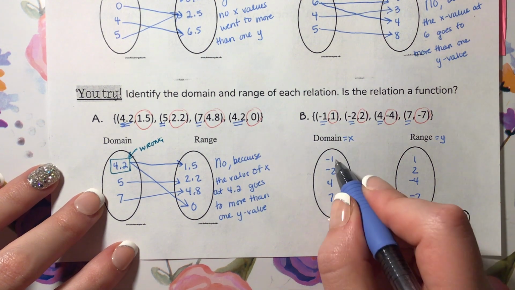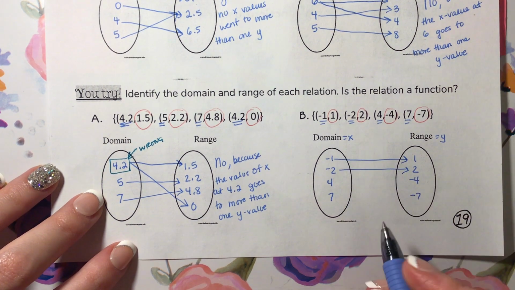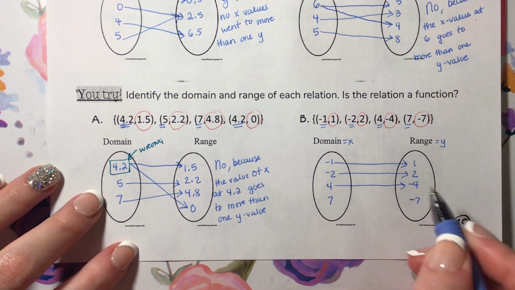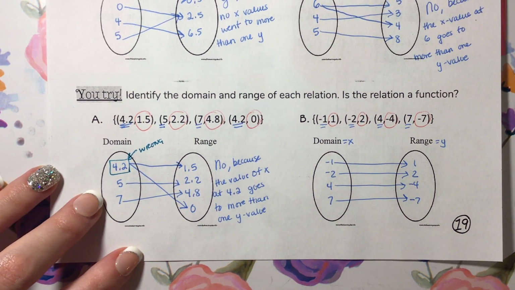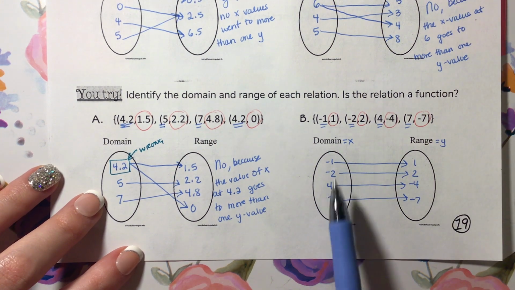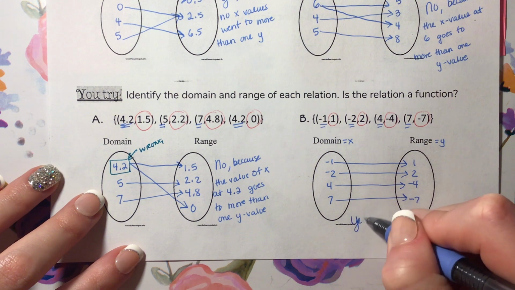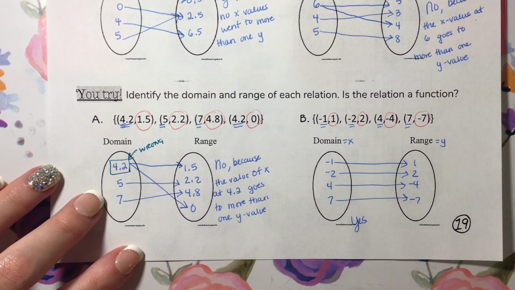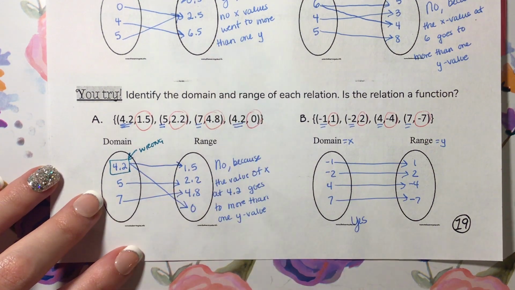And I'm going to draw my line. So I have -1 to +1, -2 to +2, +4 to -4, and +7 to -7. Because all of these only went to one number, yes, this is a function. So I'm just going to write yes. And the reasoning is the same for this guy up here. I just don't want to write it again.